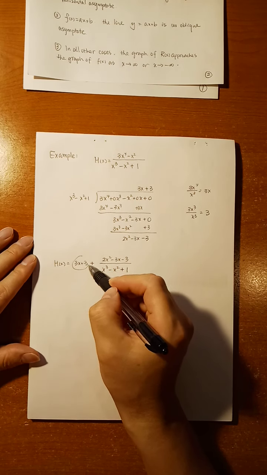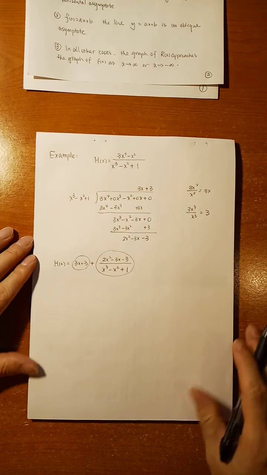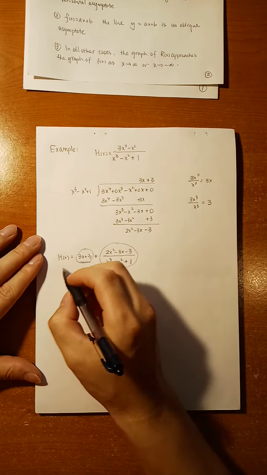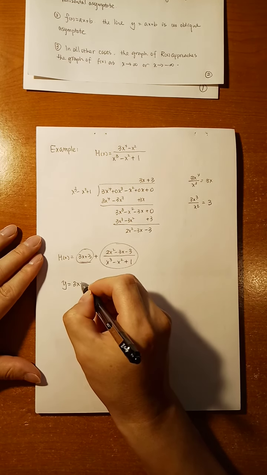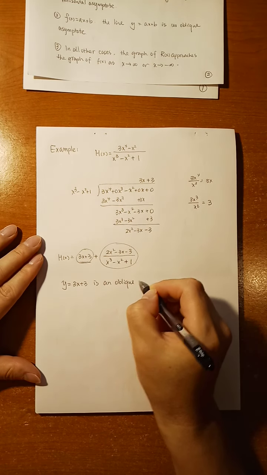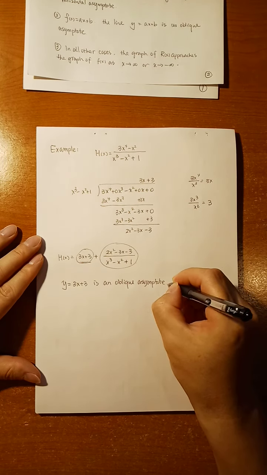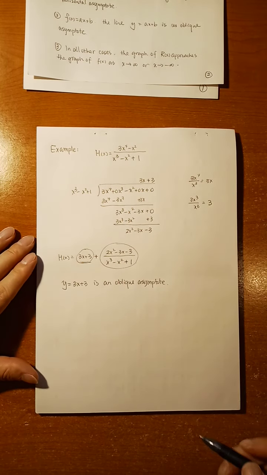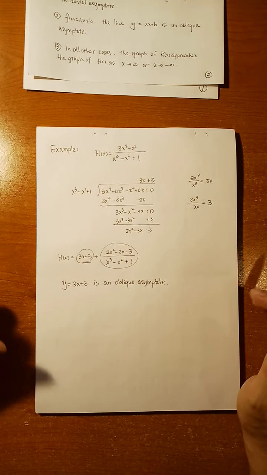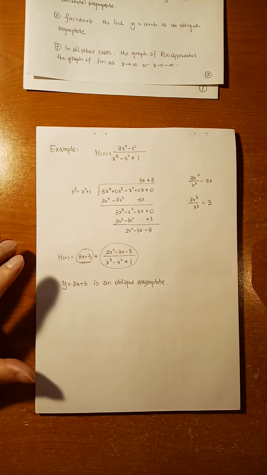This is a linear function. This is a proper rational function. The original one is improper. And here you have a linear function, so y equal to 3x plus 3 is an oblique asymptote. An oblique asymptote, because this is proper. The proper one will approach 0 eventually, so this term you ignore, and you get the linear part. Okay, so this is an oblique asymptote.